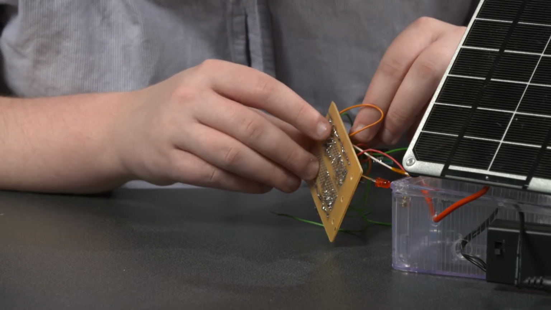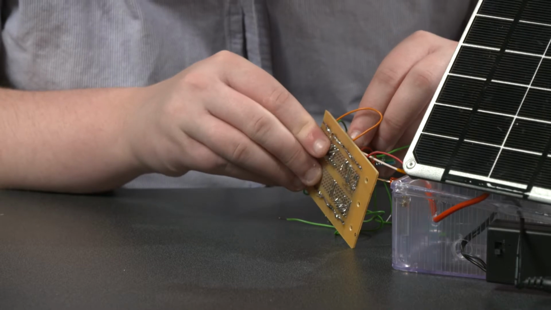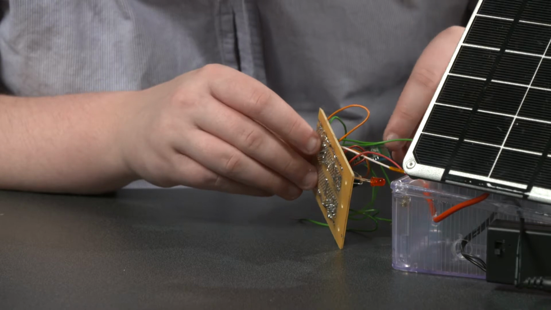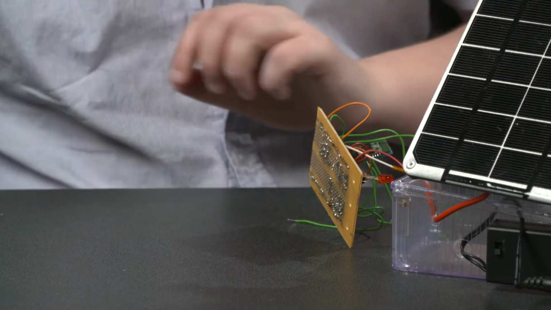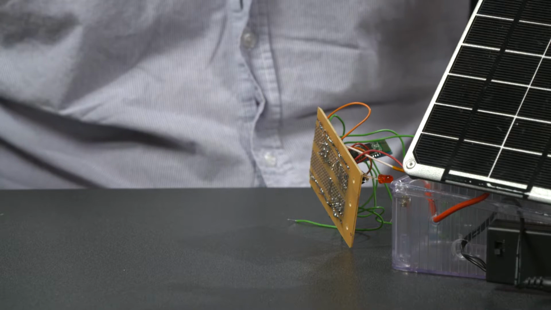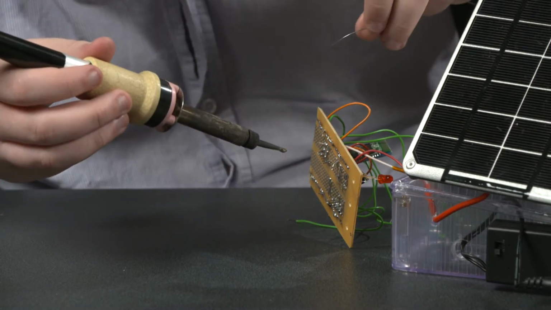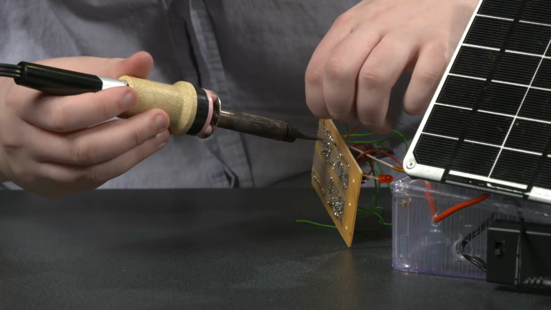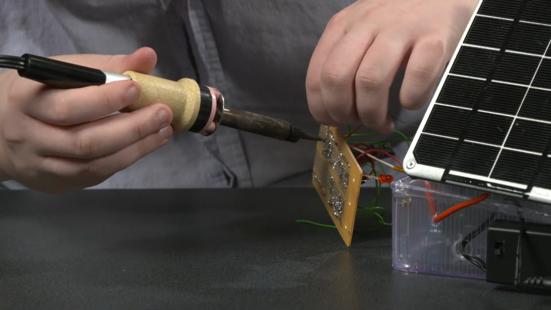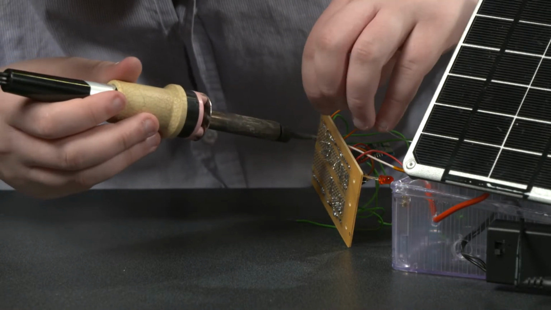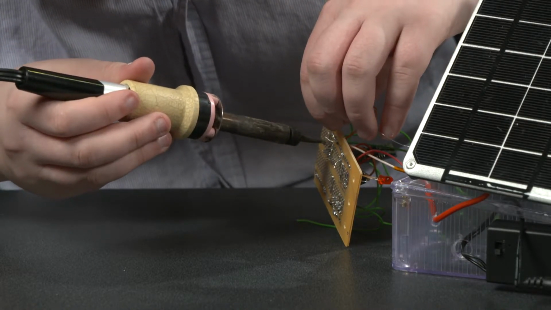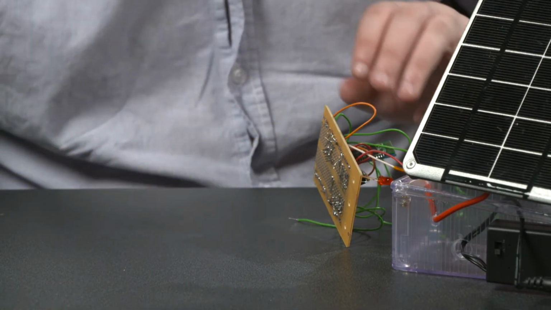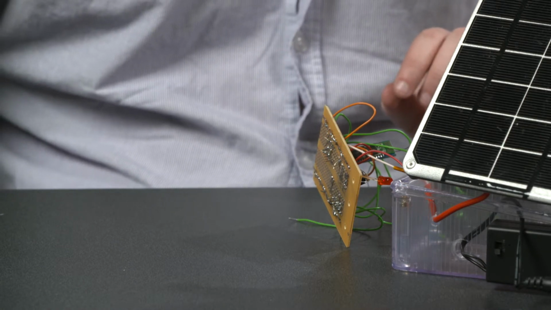Oh, I have to resolder that one. Okay. There we go.